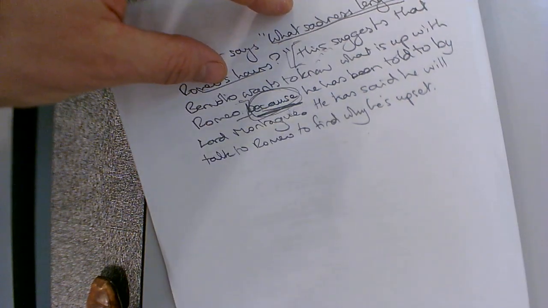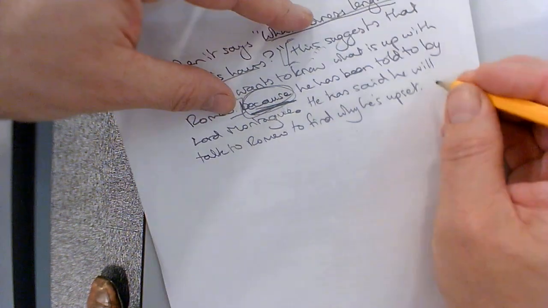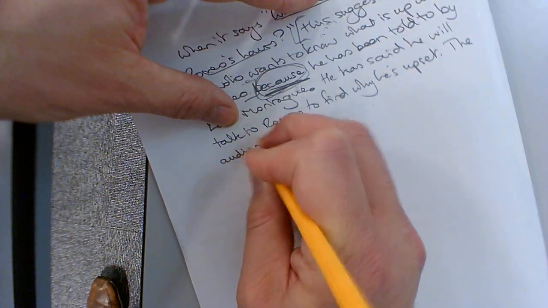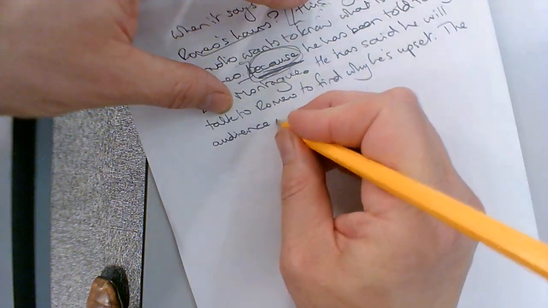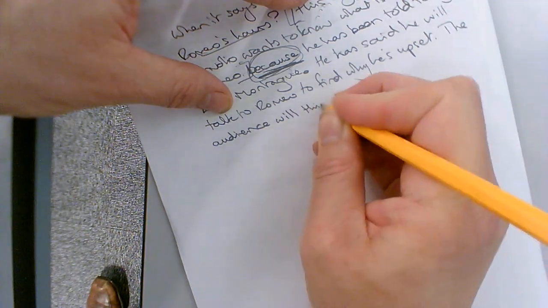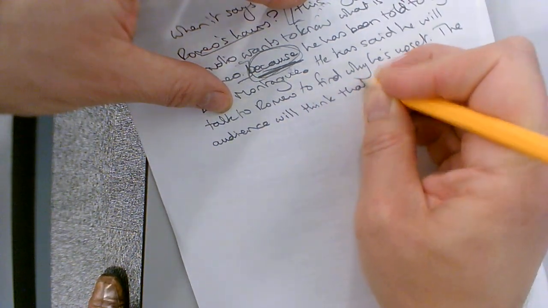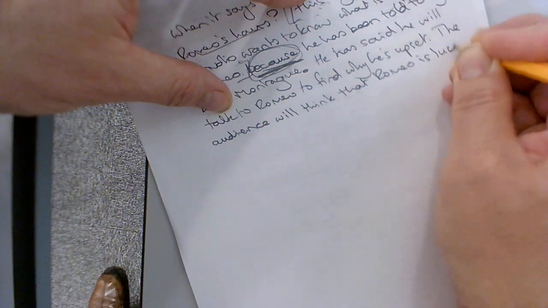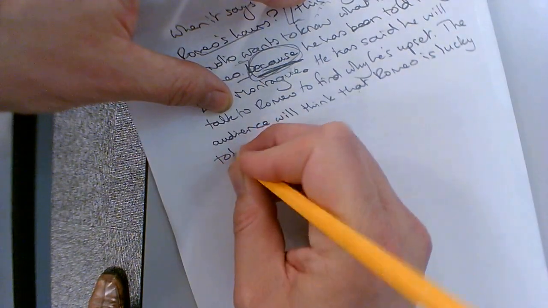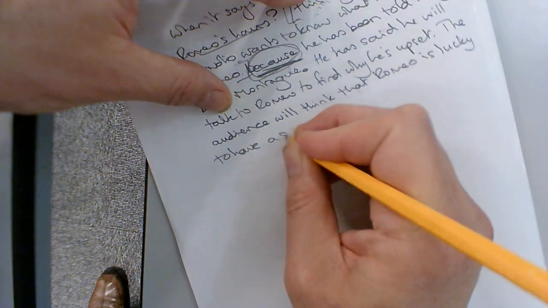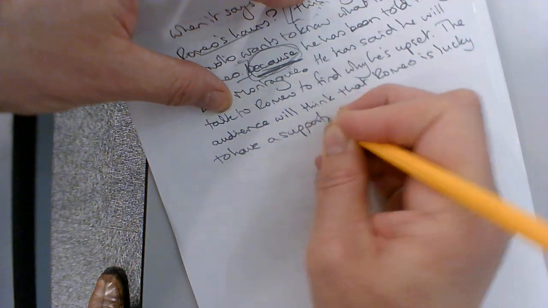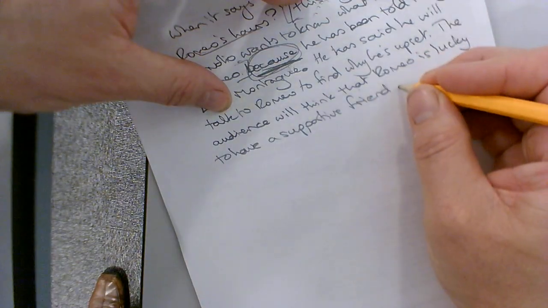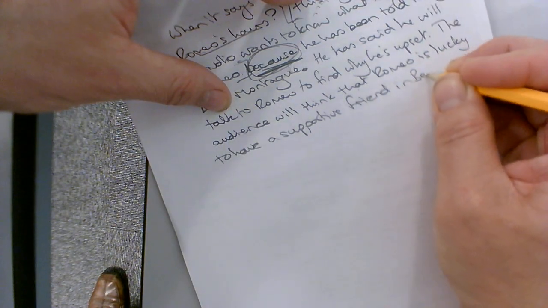I'm going to say what I think, but I'm going to hide it like this. I'm going to say the audience, which is me. The audience will think that Romeo is lucky to have a supportive friend in Benvolio.